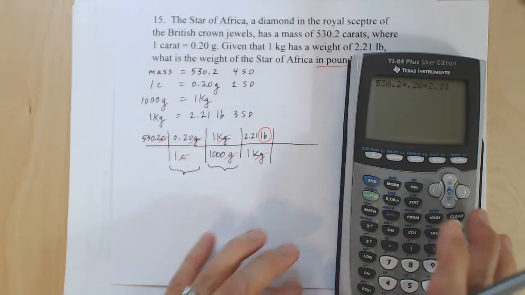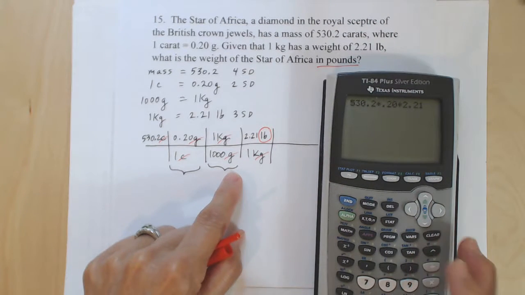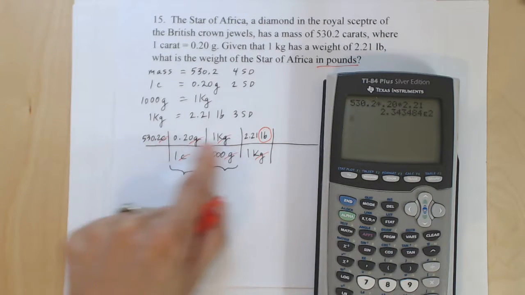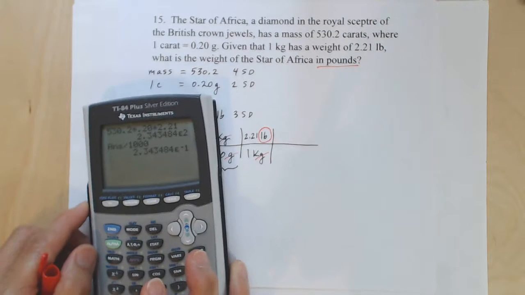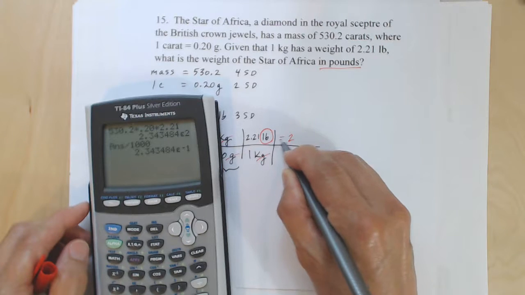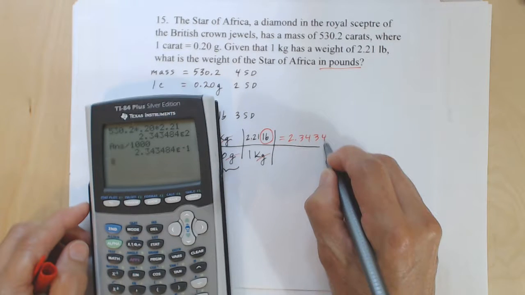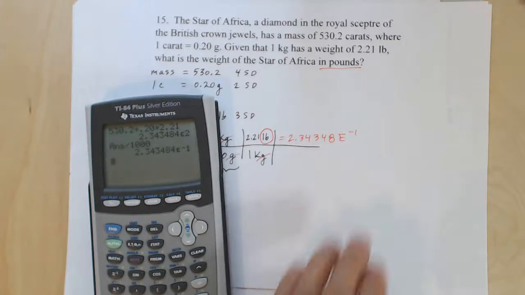So into my calculator, I've already typed these multiplications that I'm going to do. So let me just get that. And then after I've done the multiplications, I'll go ahead and divide by 1,000. And I will get the following expressed in scientific notation. So I get 2.34348 e to the negative 1. And of course, e to the negative 1 means times 10 to the negative first.